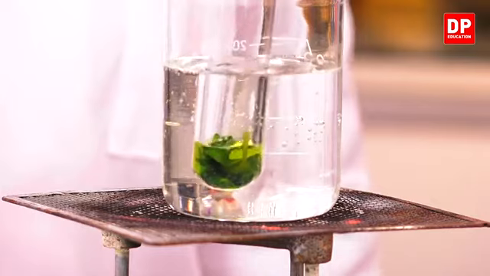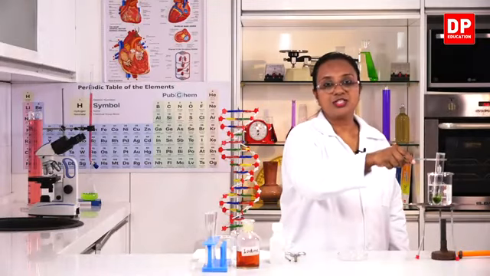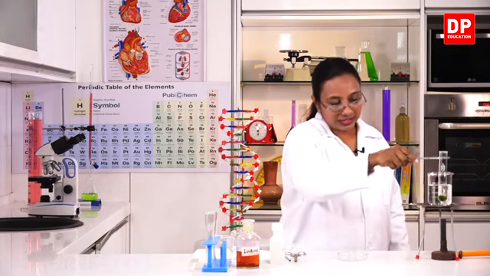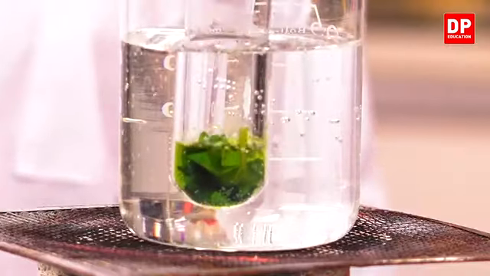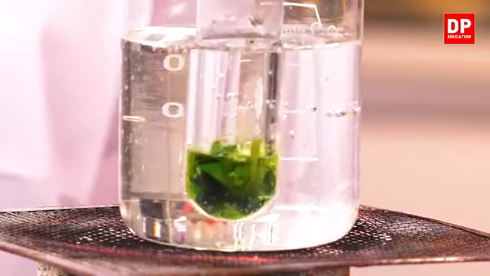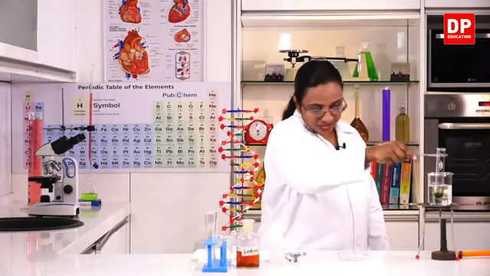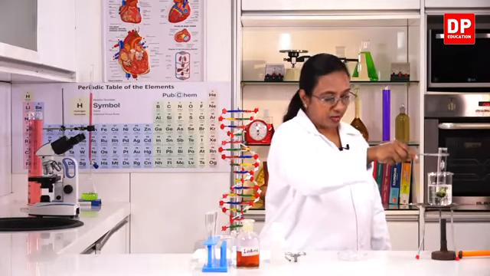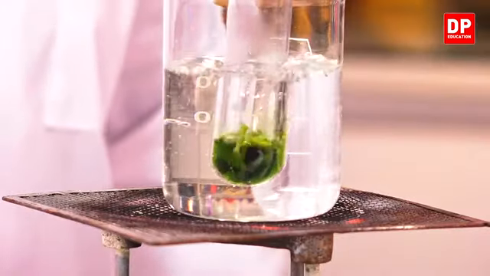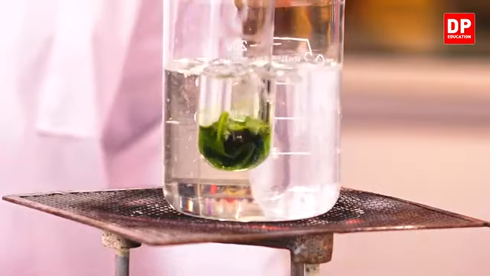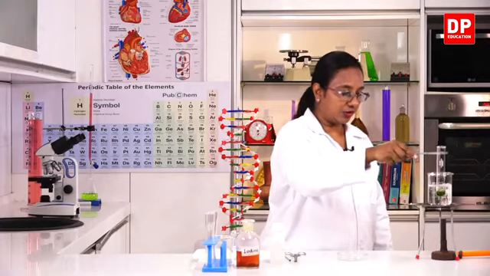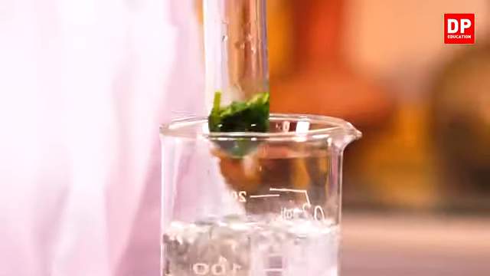Earlier, when we boiled the leaf in water, there was no color change. The color of water remained the same. It was colorless. But here, alcohol is turning green in color. That means the chlorophyll is dissolving in alcohol. Okay, students, I think that is more than enough boiling in alcohol. The alcohol has become dark green in color. So, most probably, all the chlorophyll or most of the chlorophyll will be dissolved in alcohol. So, I will remove it from the water bath.